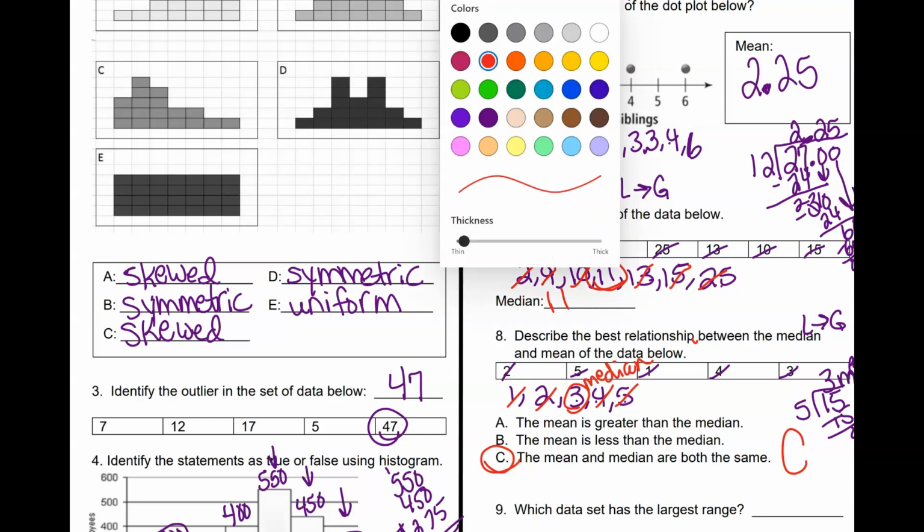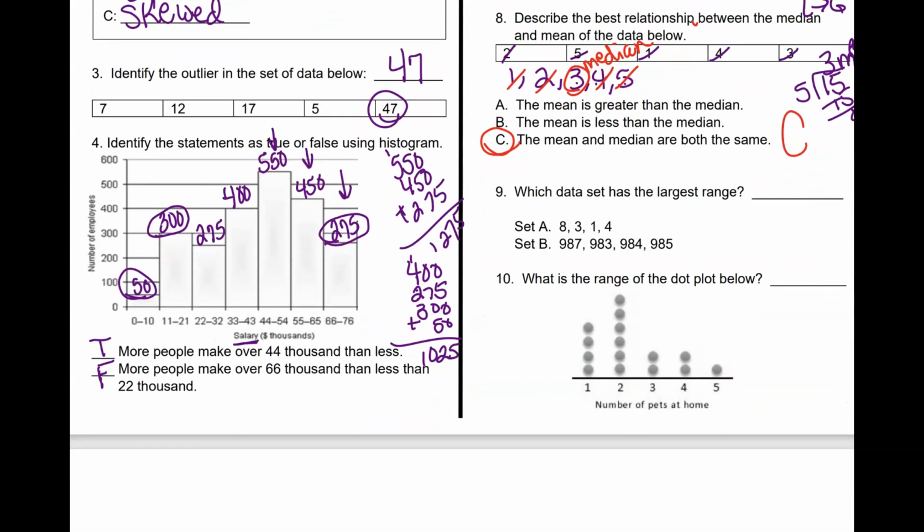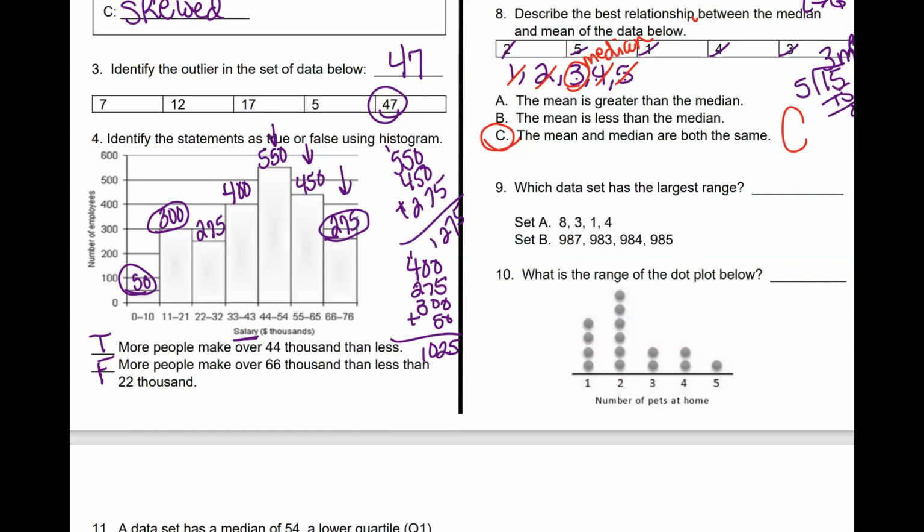Number 9. Which data set has the largest range? All right, so range is going to be where we take our greatest number minus our least number, and that is going to equal our range. Now, we're not talking about the interquartile range. We're just talking about the regular range. All right, so set A, we have 8 minus 1 equals 7.